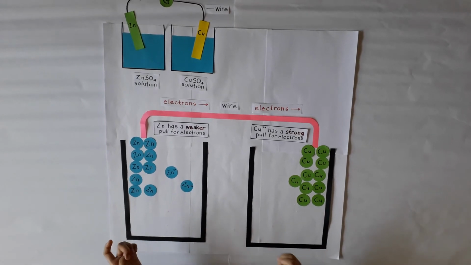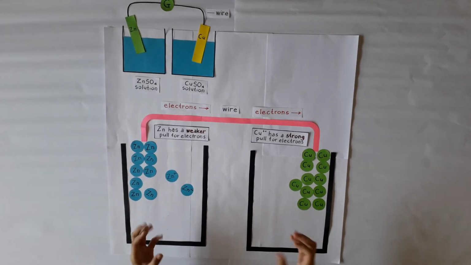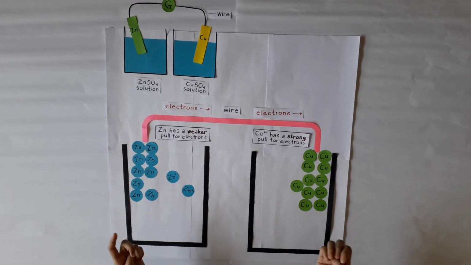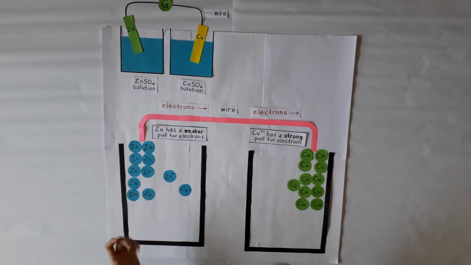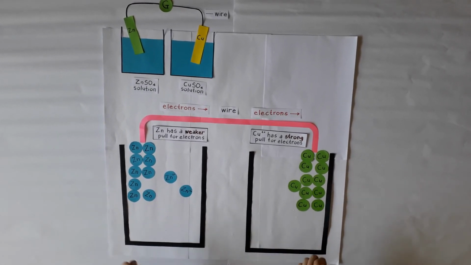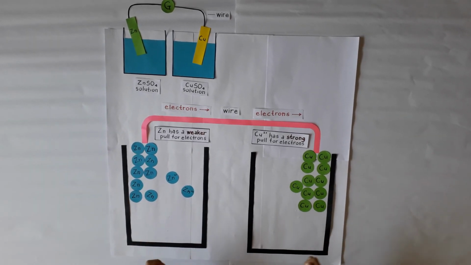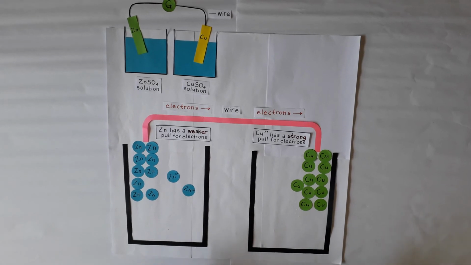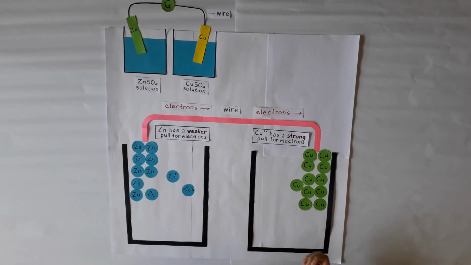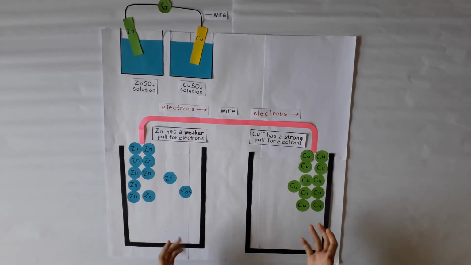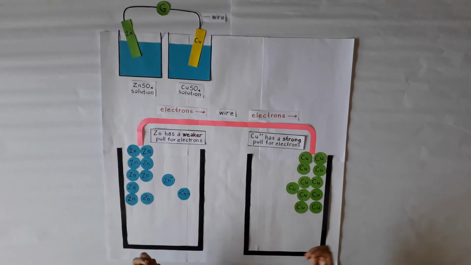And if this happens long enough, we actually see these 2 pieces of metal change, right? Zinc atoms keep coming off of this piece of zinc, so it's essentially dissolving, and over time we'll see that this piece of zinc starts to dissolve away, getting smaller and smaller.